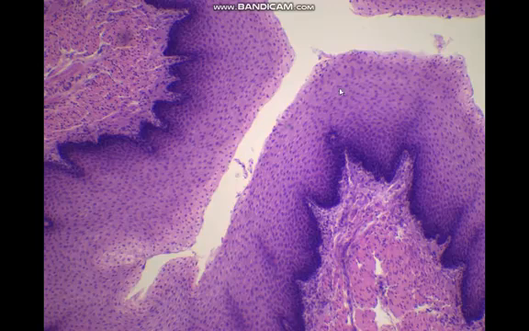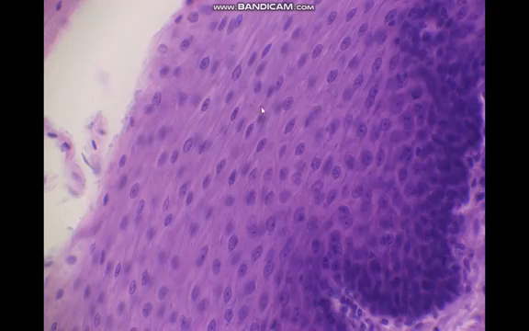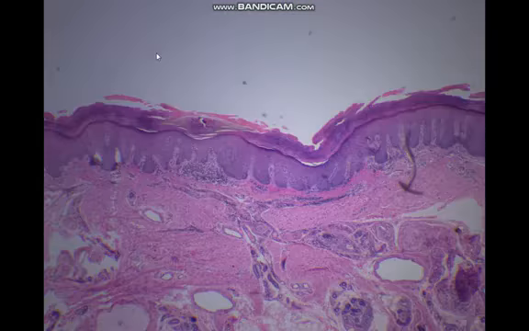Stratified epithelium. We have stratified squamous non-keratinized epithelium found lining the esophagus. This is a section in the esophagus. This is the mucosa lined by stratified squamous non-keratinized epithelium. In higher magnification, we can see the absence of a keratinized layer. So this is the esophagus. So the nuclei reach the apical luminal surface. This is a stratified squamous non-keratinized epithelium.